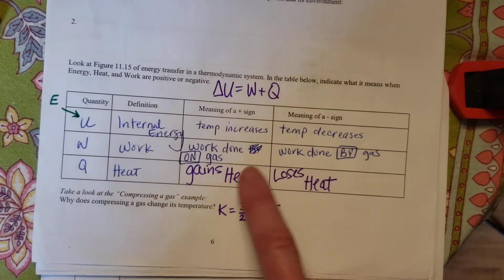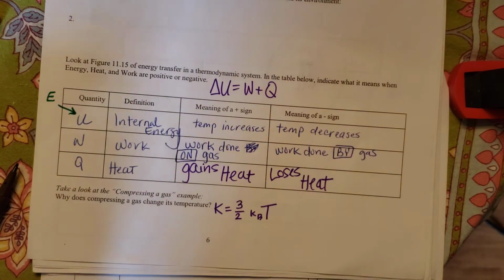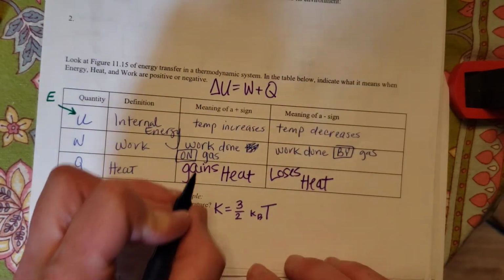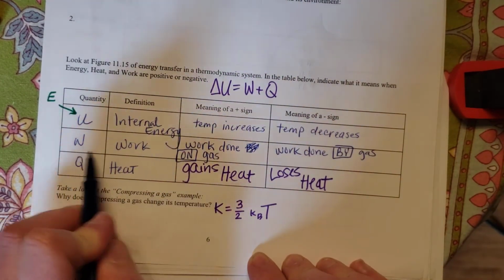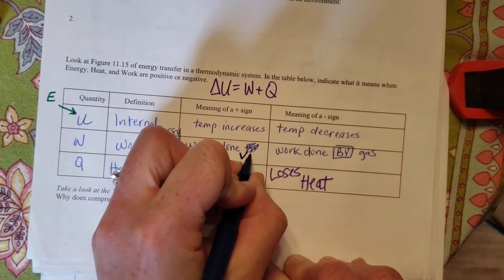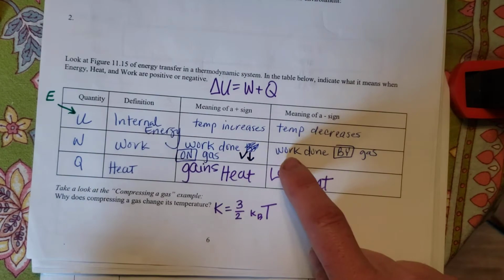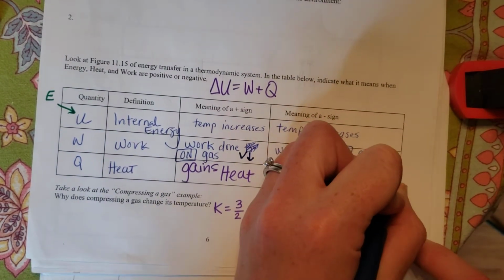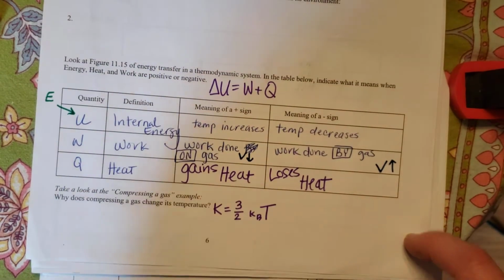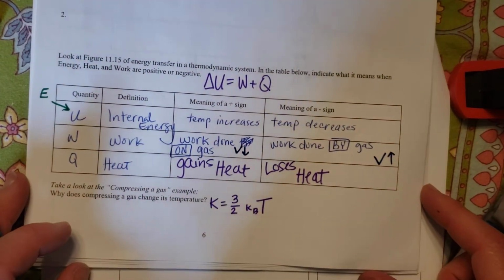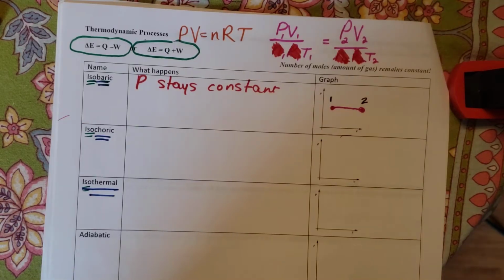I was just looking at this table myself, and one thing I did notice is that when work is done on the gas, that means the volume is going down. In this one, work is done by the gas, that means the volume is going up. That's an important distinction that I want to make sure you have for yourself: how the volume changes in both of those scenarios.